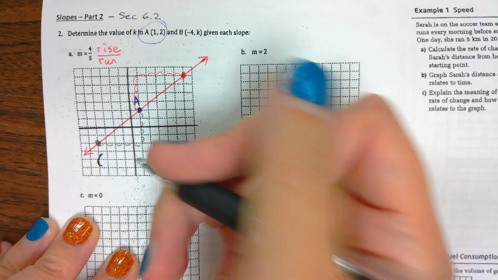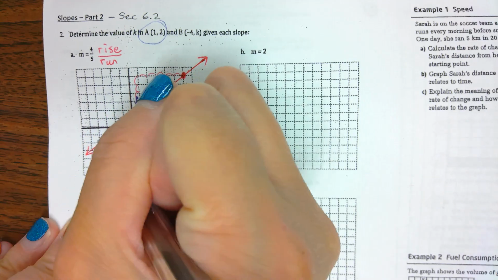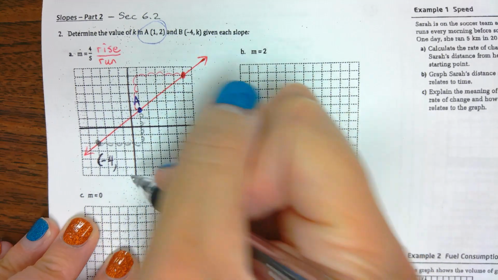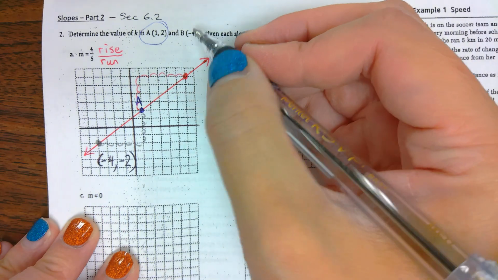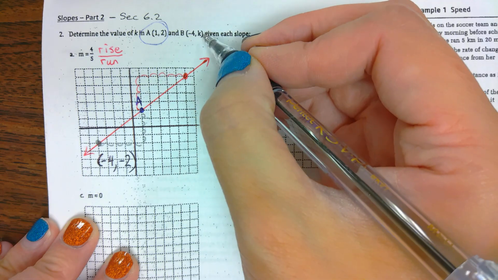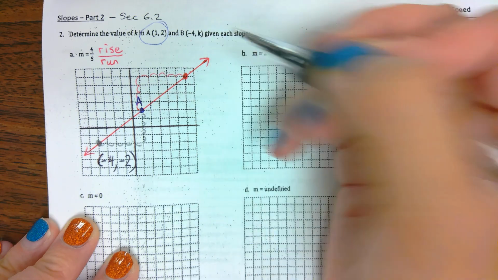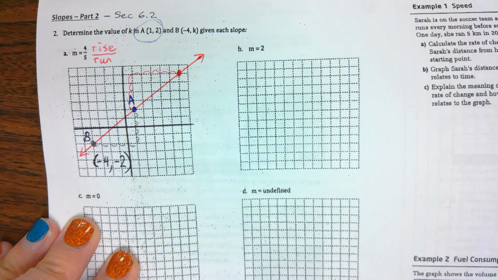So let's pay attention. -4 and -2, right? So right here, see how I gave you part of the coordinate? So K, in this case, equals -2, because this is the point B that I want, not this one. Okay?